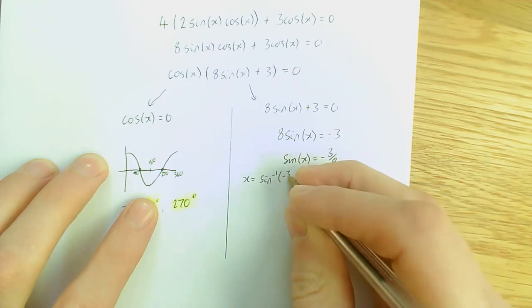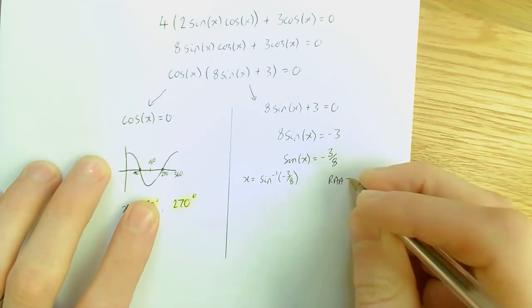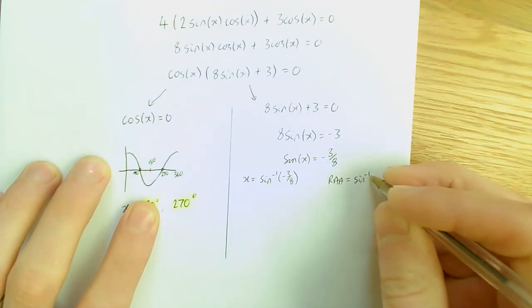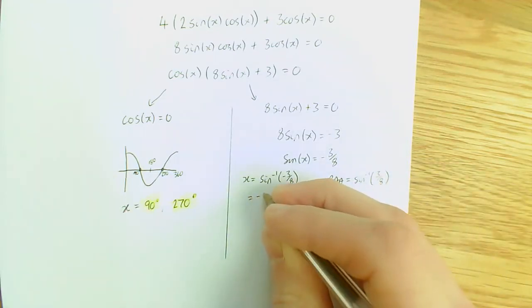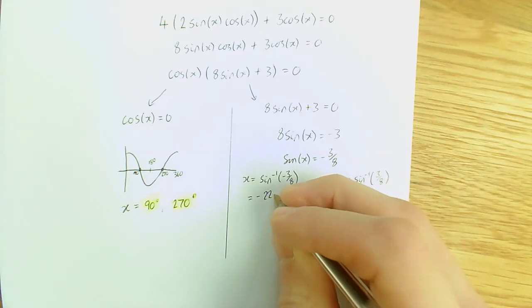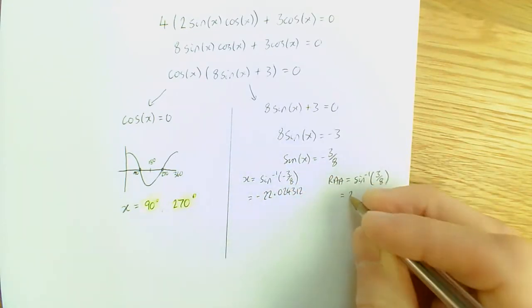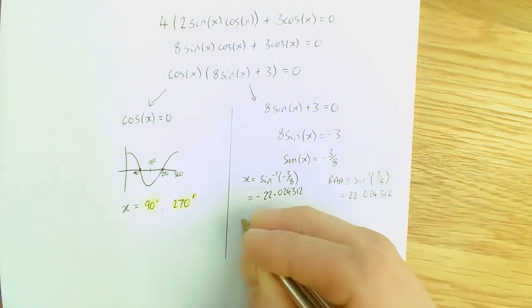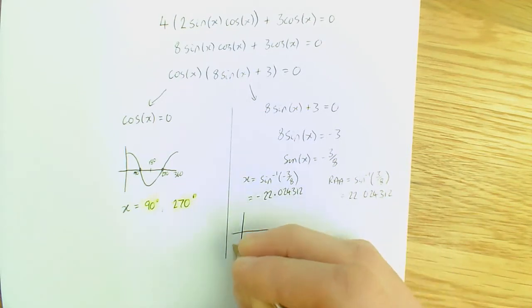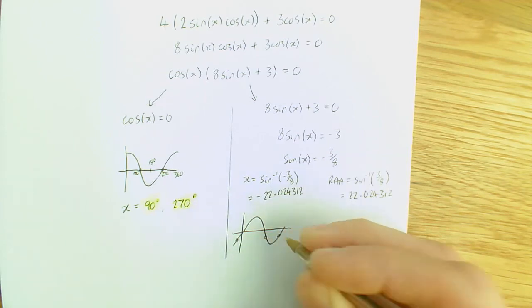So for the graph, we're doing sine to the minus 1 of minus 3/8. If you're doing CAST, you'll want your relative acute angle, which is sine to the minus 1 of positive 3/8. Well, they're quite closely related. This one over here is minus 22.024312. This one over here is just positive 22.024312.